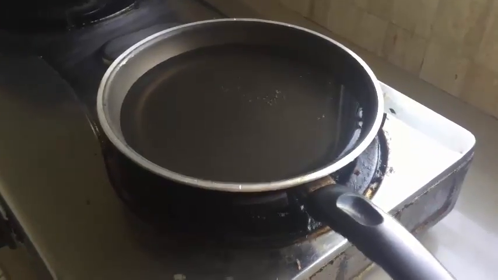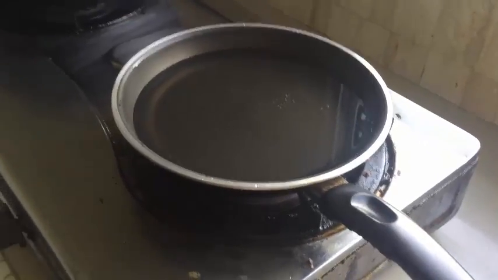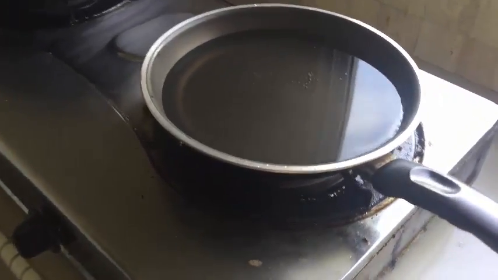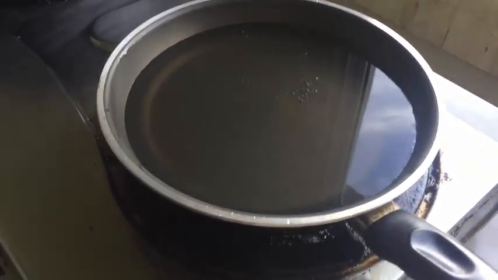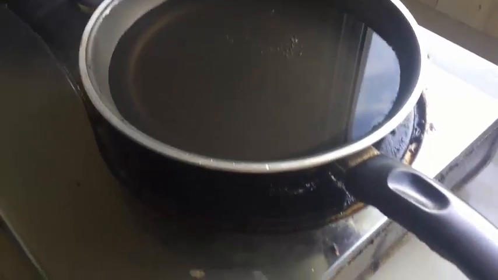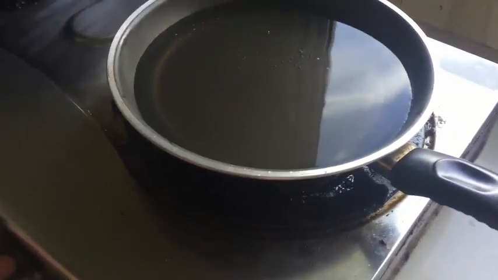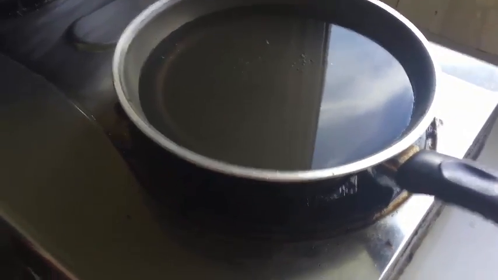Hi, today I'm going to show you about heat transfer, how conduction works. This is the application. What I have here is a frying pan and water, and to make this happen we need heat. I'm using the gas stove. This is the heat right here, this is the fire.